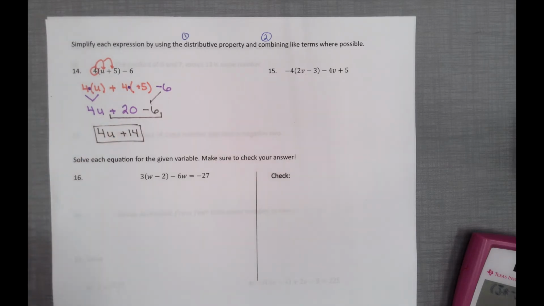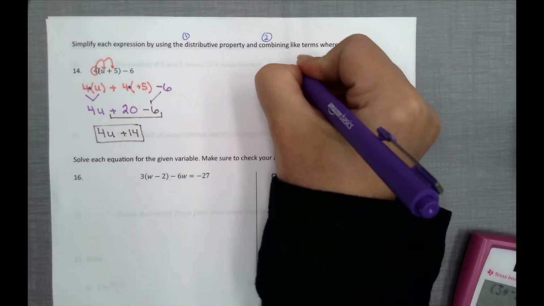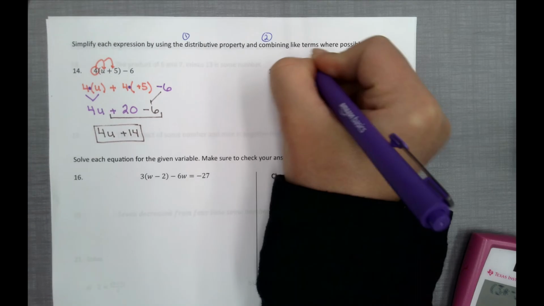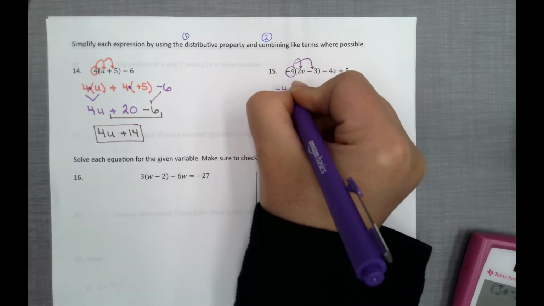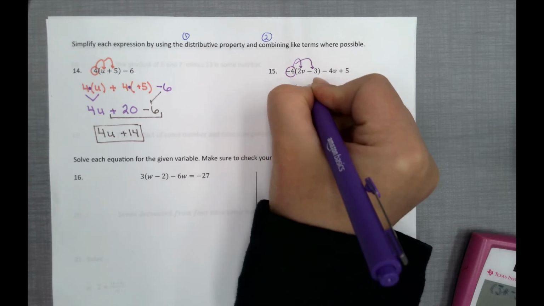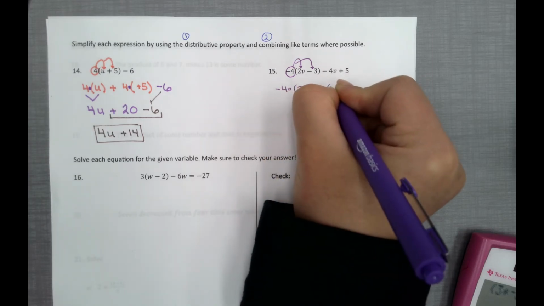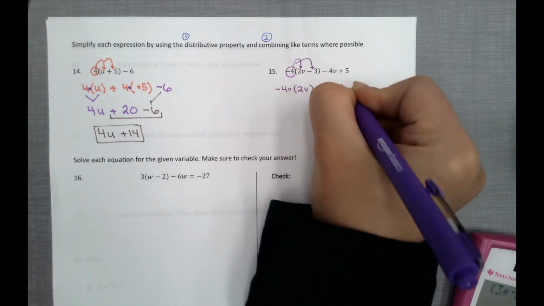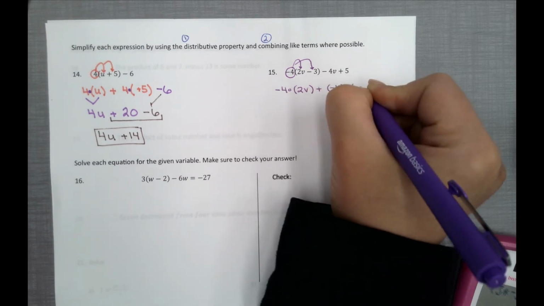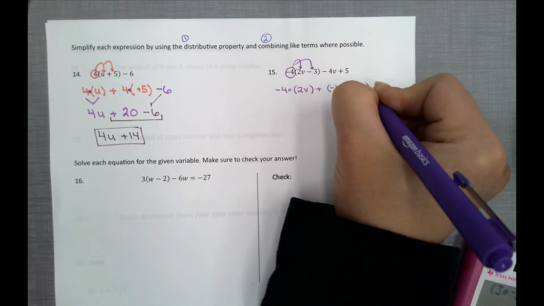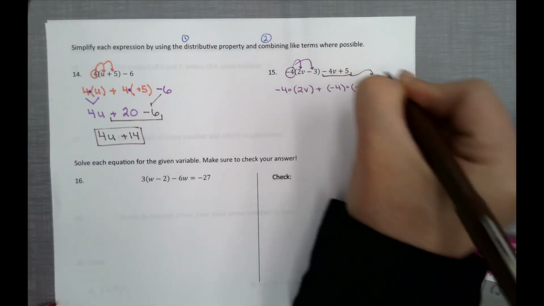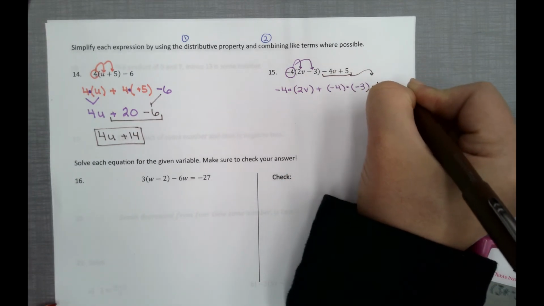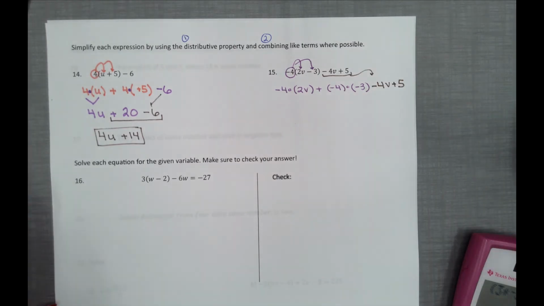Let's do that again. This time we have a -4. I'm going to circle my -4. I'm going to bring it on the inside. I got negative 4 times 2v and a negative 4 times negative 3. You can put double bubbles here, it's okay. Now be careful on this side, you do have this other term, negative 4v plus 5, just like that.